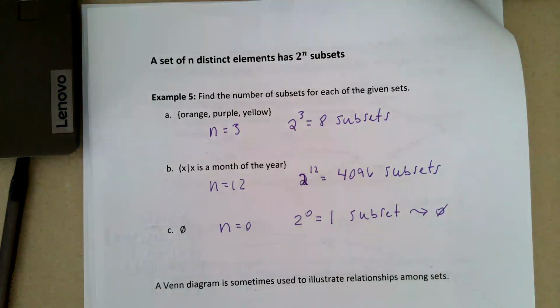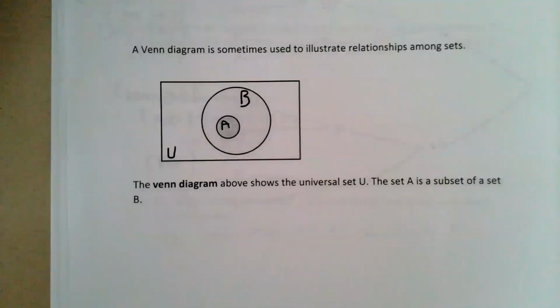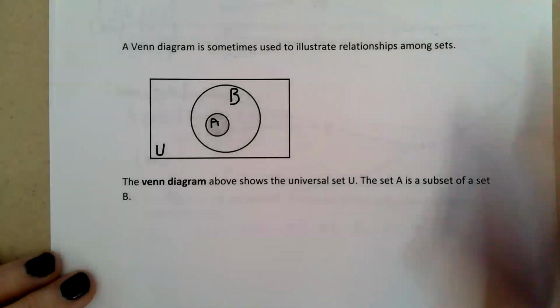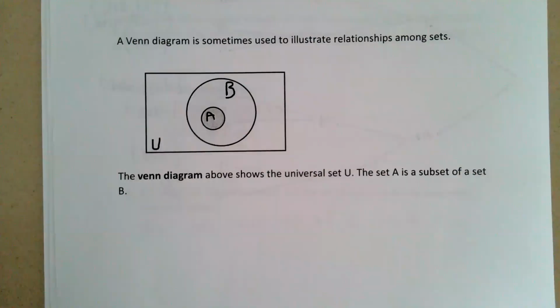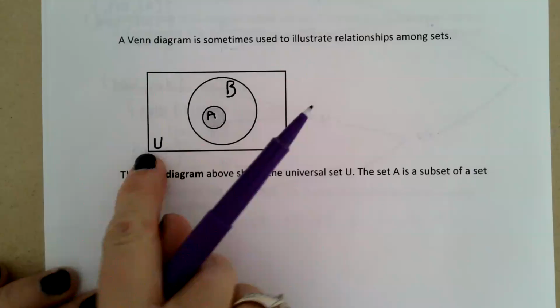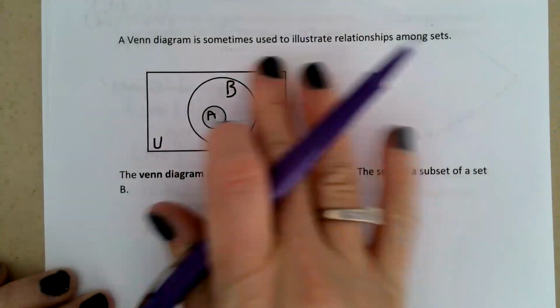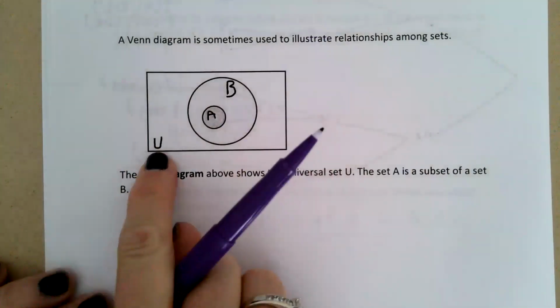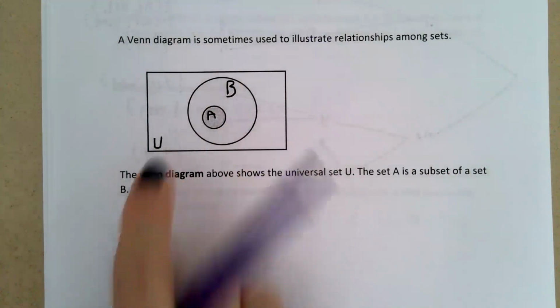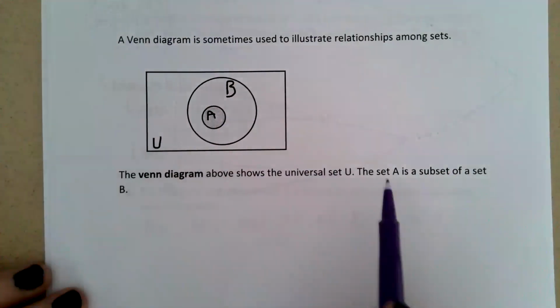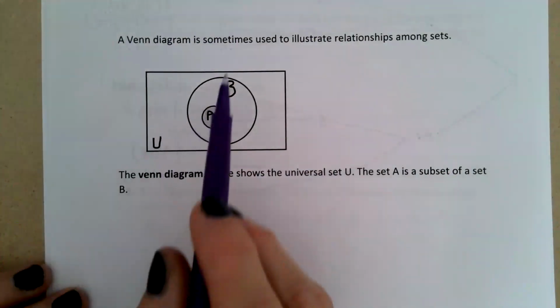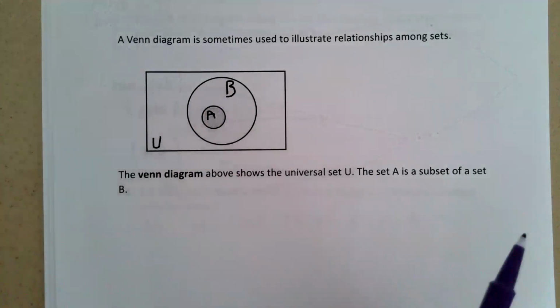Another way to describe sets and their subsets is called a Venn diagram. A Venn diagram is sometimes used to illustrate relationships among sets. So usually we have a rectangle, and this is the universal set, everything that's in the rectangle. That's why I have a U here. And you can see that in this Venn diagram, A is a subset of B, because A is completely enclosed within B.